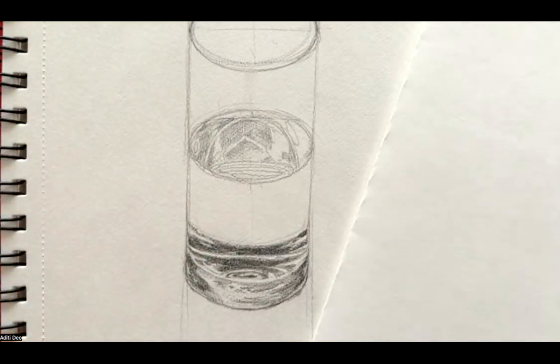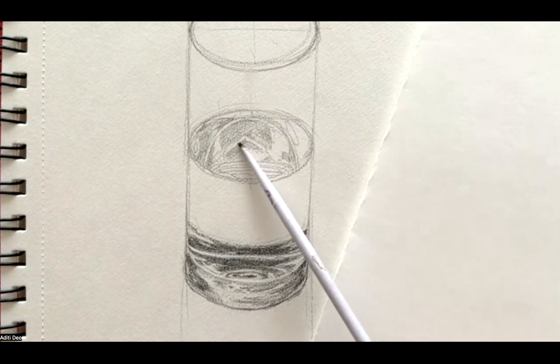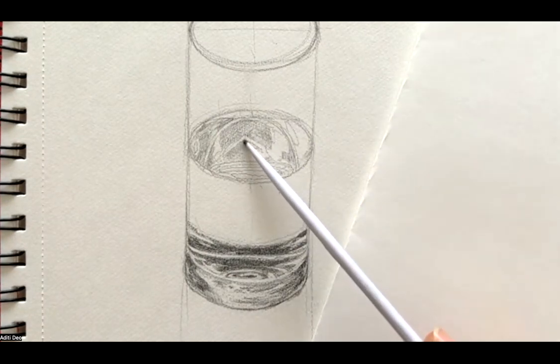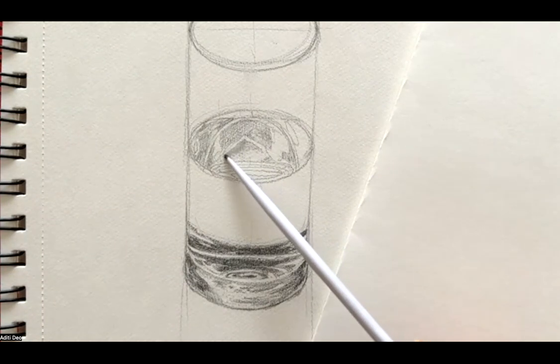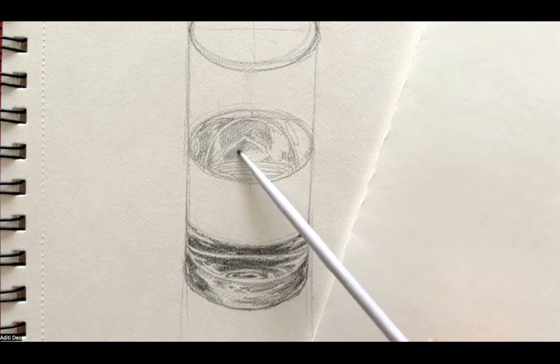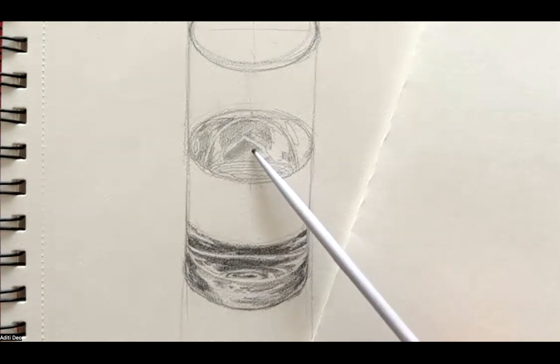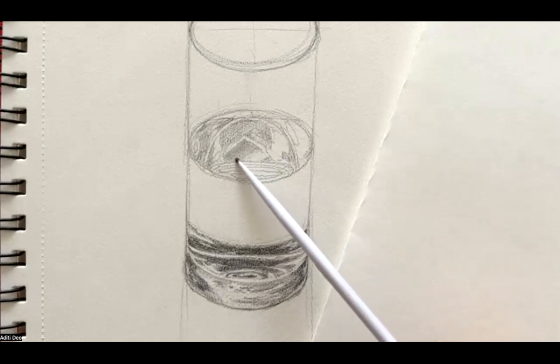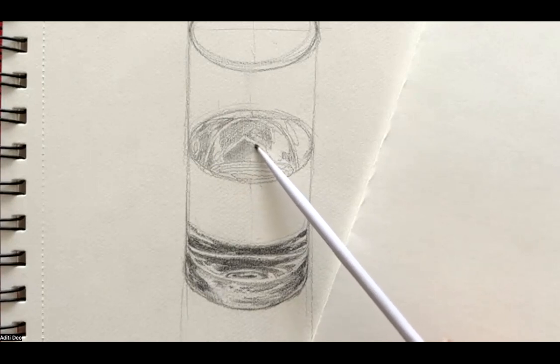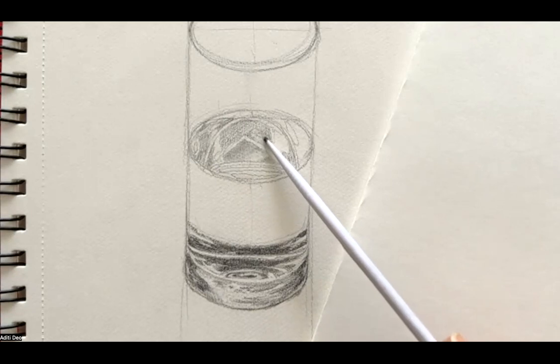And the third thing you can do is use a paper stump, a blending stump, and spread the lead from the left top towards the right and smooth that line.